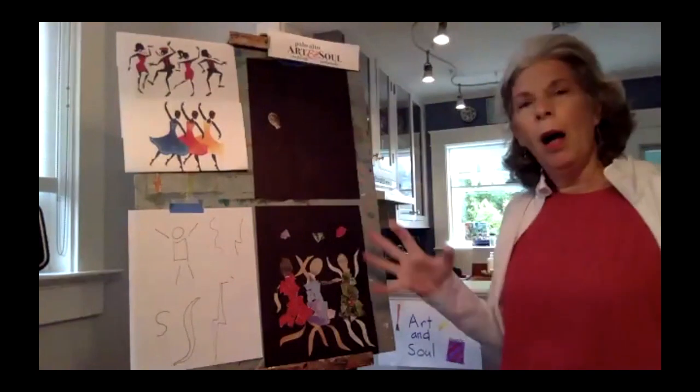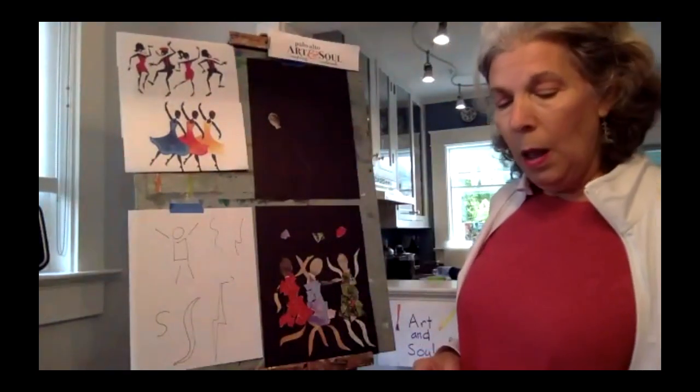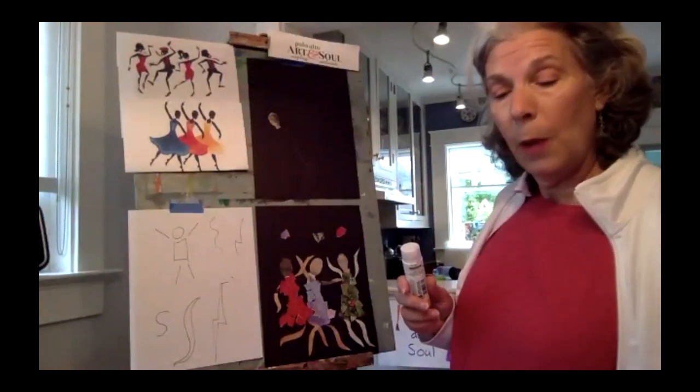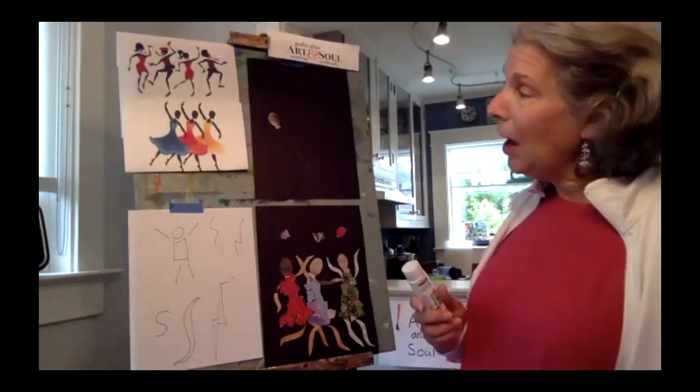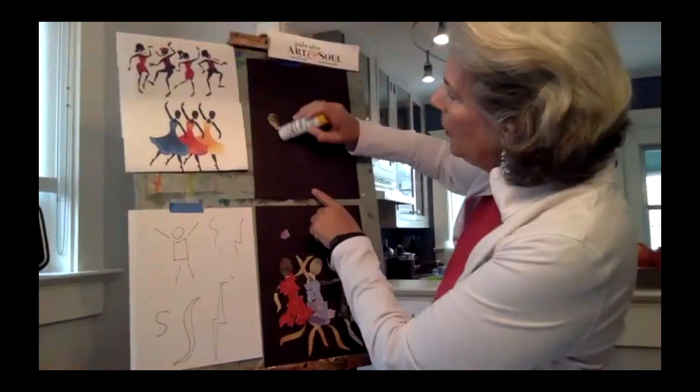But now I have a little bit of a sense of where I want my glue to go. Before, I said I always put the glue on the small piece of paper. This time I'm going to change that rule a little bit, and I'm going to put glue where I've just drawn.